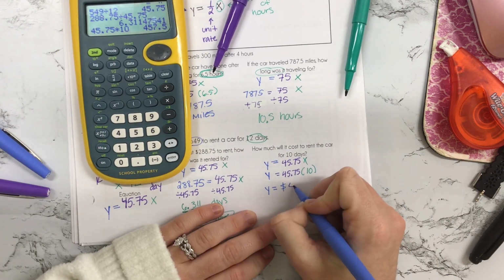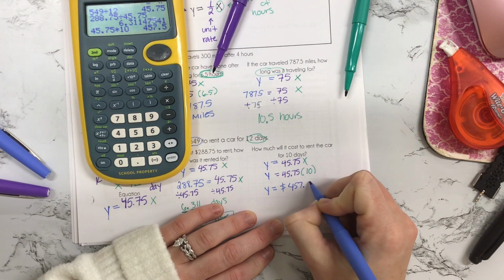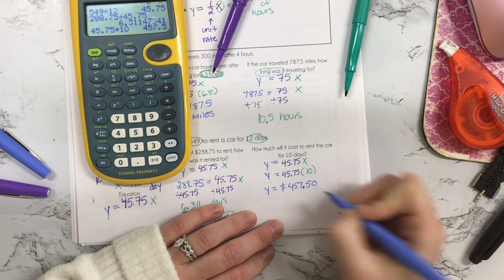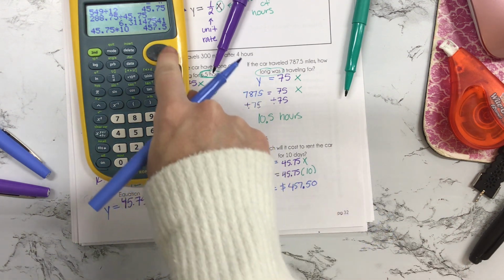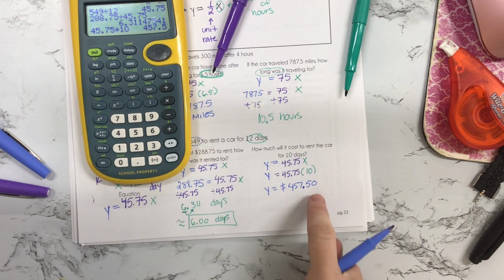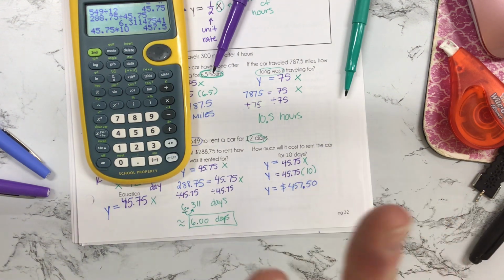And you get $457.50. I'm going to add a 0 on the end, even though it doesn't have one up here, because money has a 0 on the end. It has 2 decimal places.